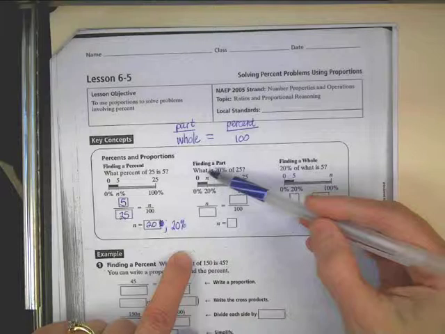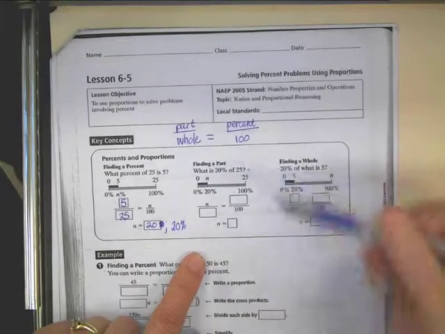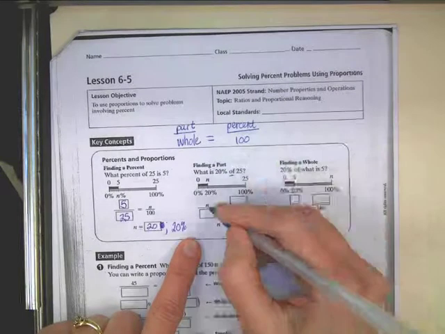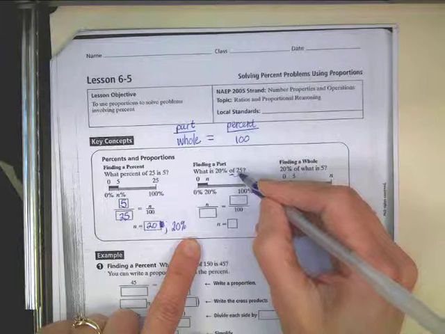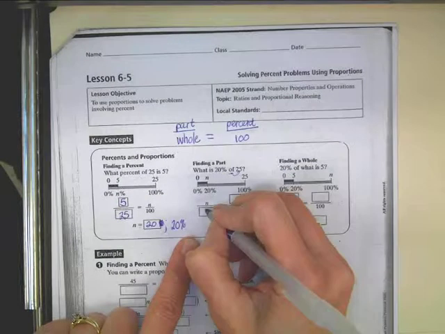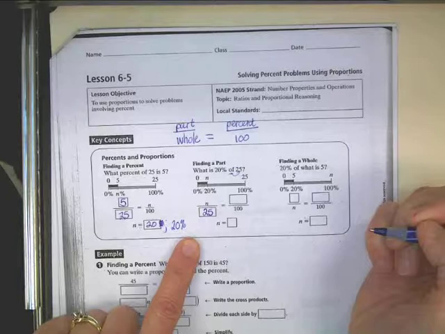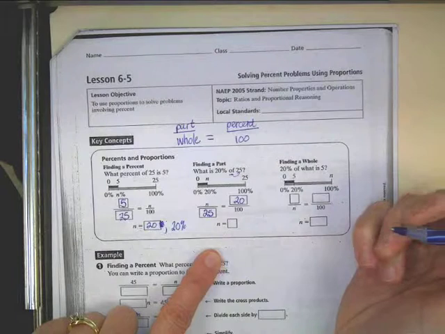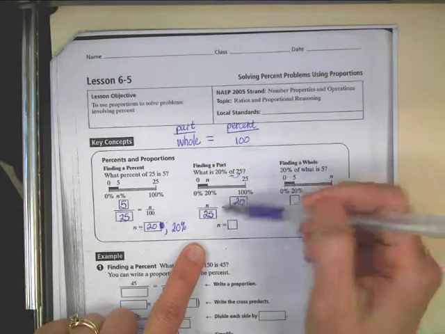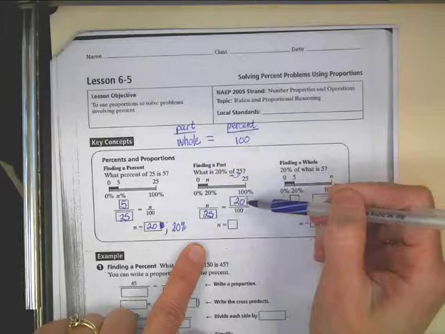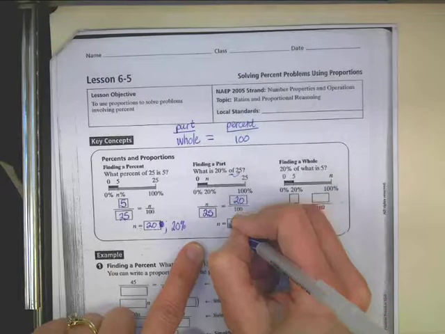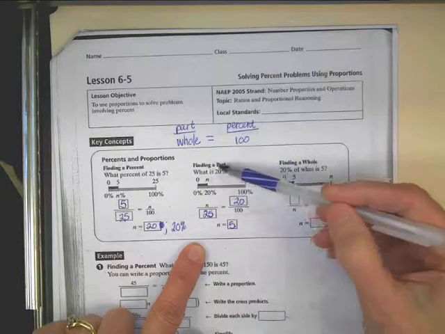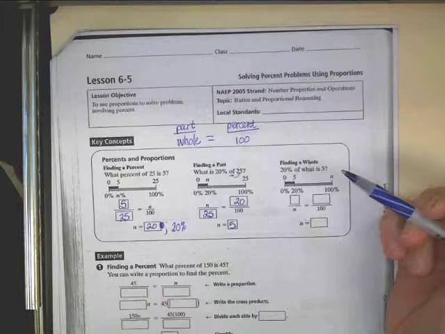Finding a part. What is 20% of 25? First of all, if I'm trying to figure out what the part is, usually the whole is going to follow the word of, so that's telling you that the 25 needs to go on the bottom there, and then 20% is 20 over 100 from our definition of percent. Solving cross products, 25 times 20 divided by 100 gives me n, which in this case is 5. That's my final answer. So basically it tells me that 5 is 20% of 25.